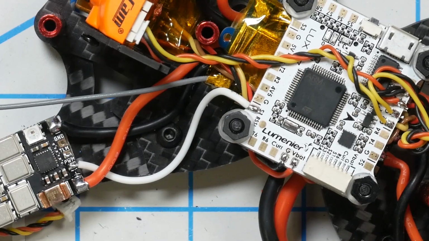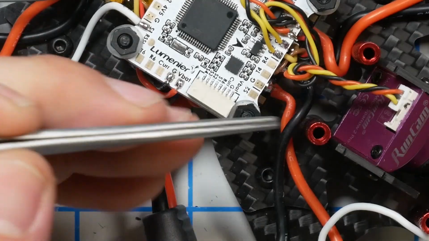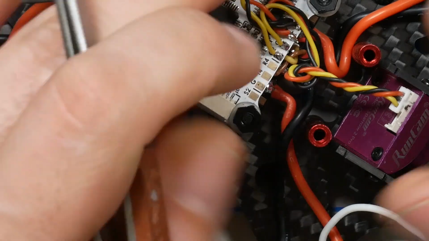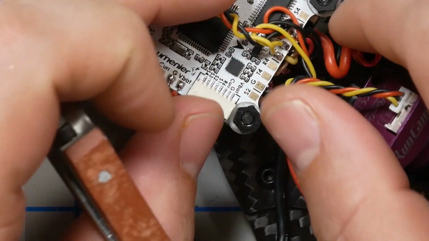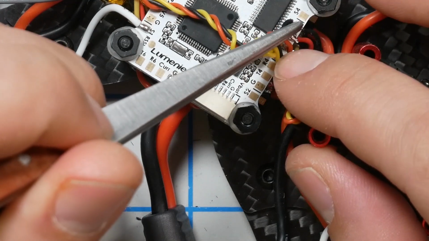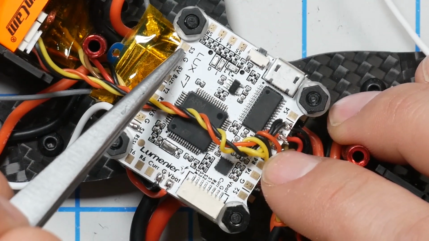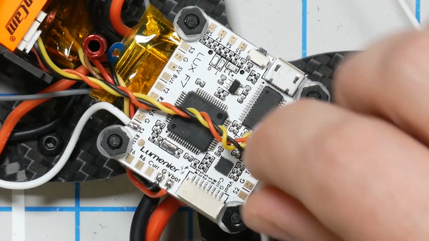And we're going to do that for all 4 of the ESCs. Signal 1, signal 2. Where are you? Oh my goodness. Signal 4, signal 4, and signal 3. So all 4 of the ESC signal wires are just going to go in.